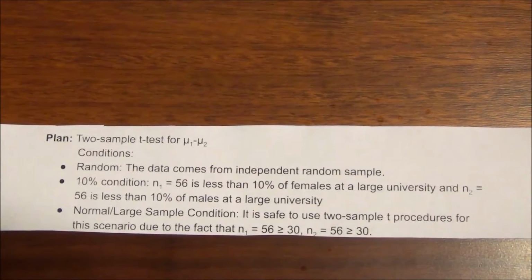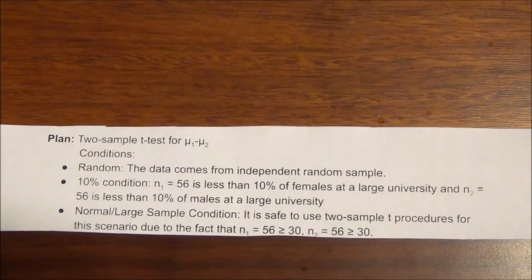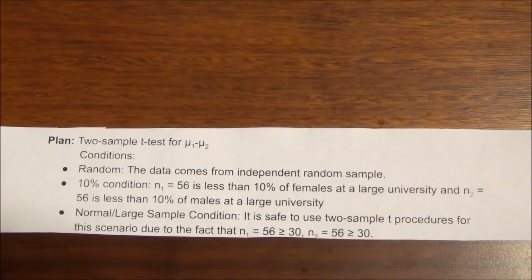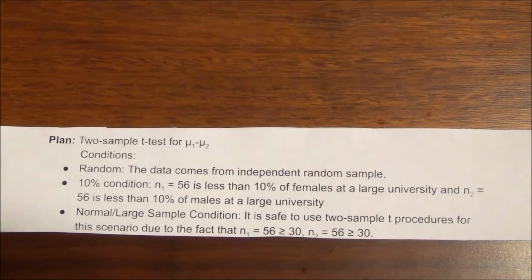If the samples weren't bigger than 30, then make a box plot, dot plot, or stem and leaf plot of the data and check for outliers and extreme skewness. And if the data doesn't have those, then this condition is fulfilled. Even if the data is skewed or has outliers, as long as both the sample sizes are greater than 30, the condition is still fulfilled.